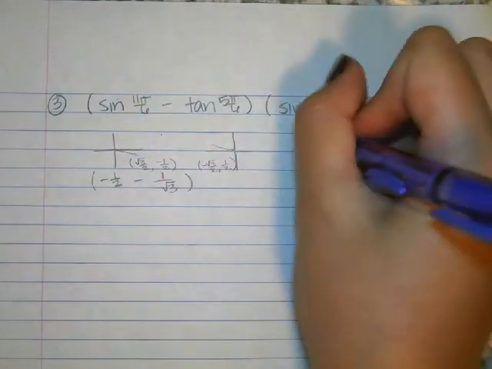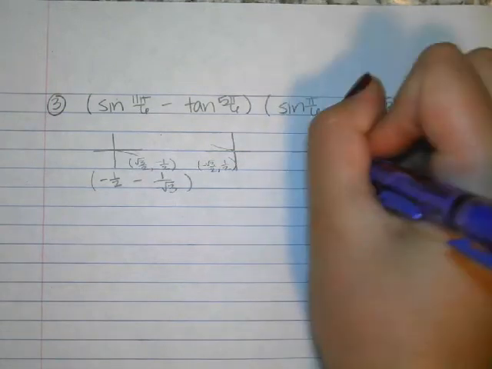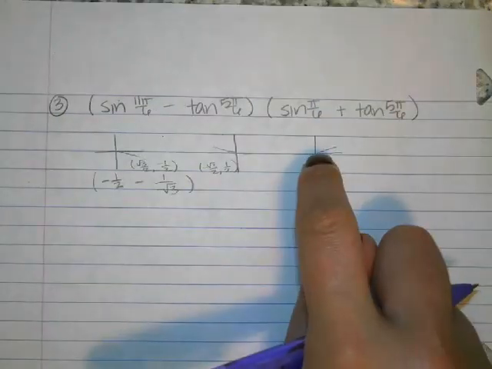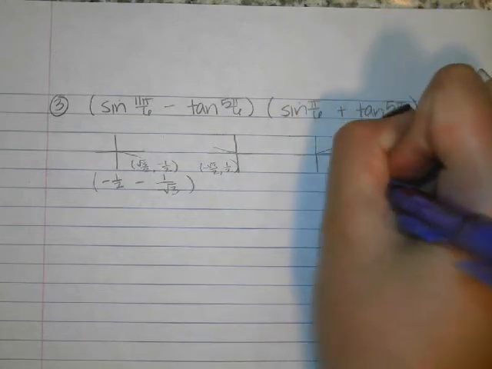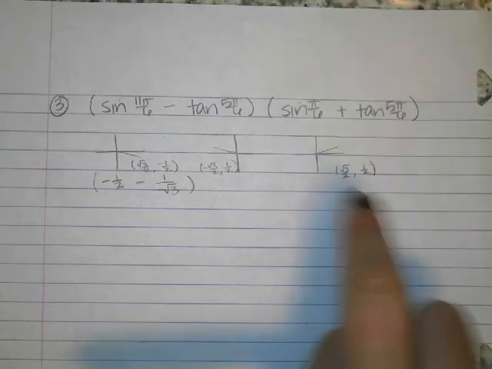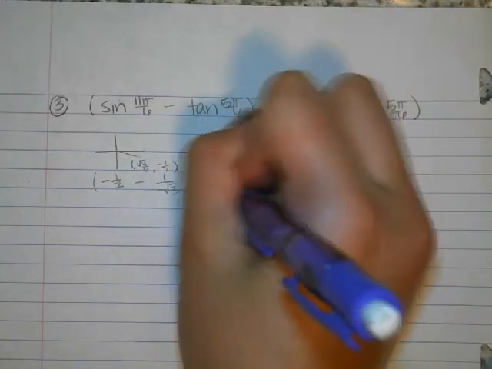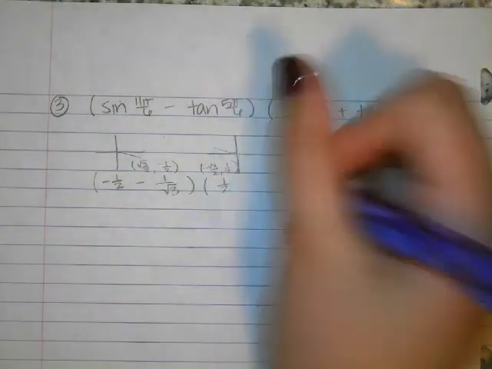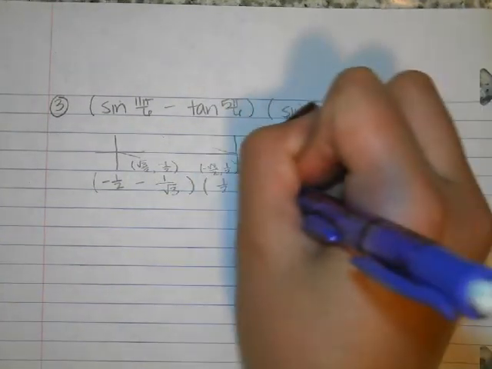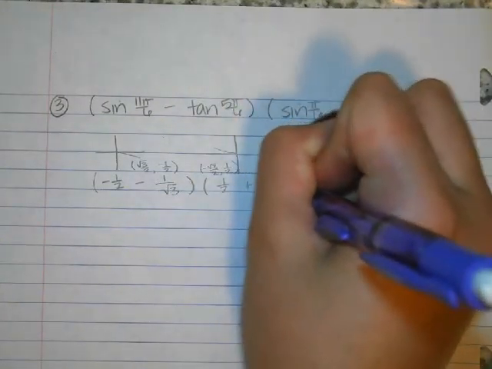Sine pi over 6. That's to the right a lot, up a little bit. And so that's positive 1/2. And then 5 pi 6, we already did that one. It's plus, and then negative 1 over root 3.